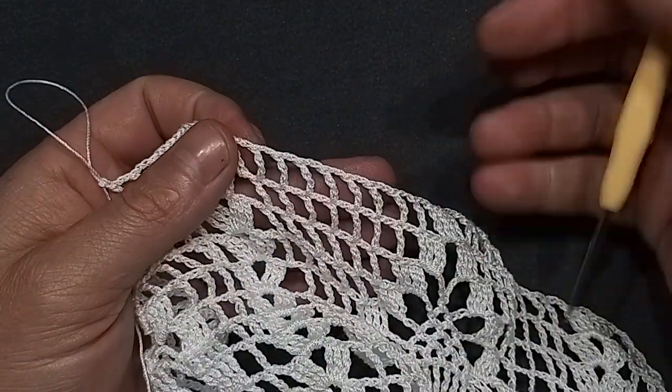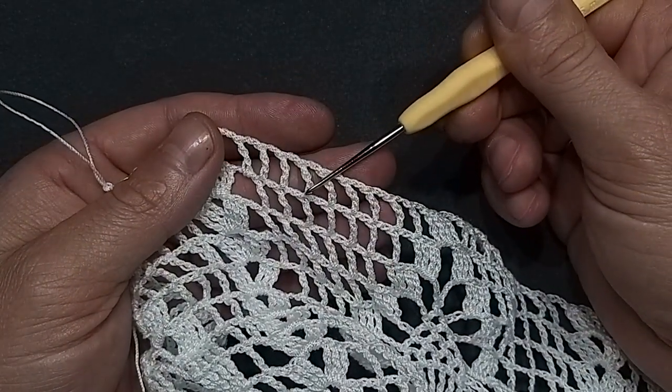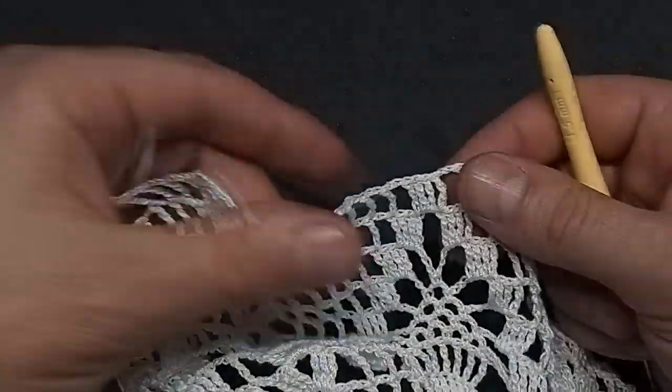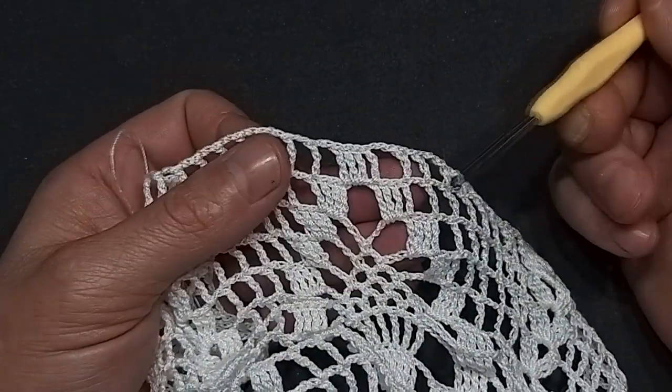Anywhere else, we'll work treble crochet into the treble crochet and chain 2 between. And here we have, in the previous round, these two groups of 4 treble crochets.